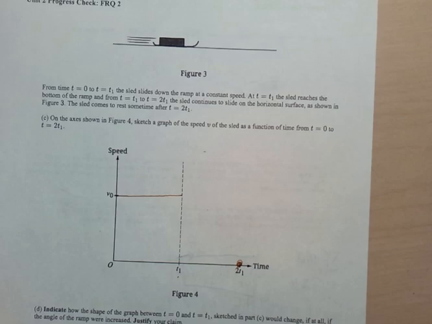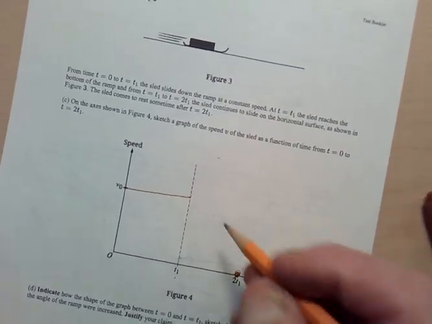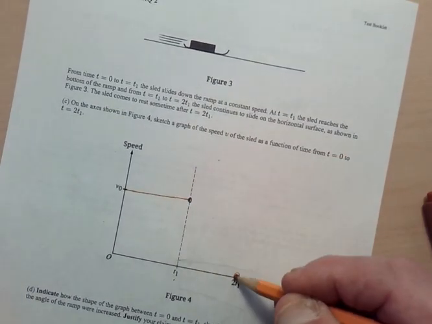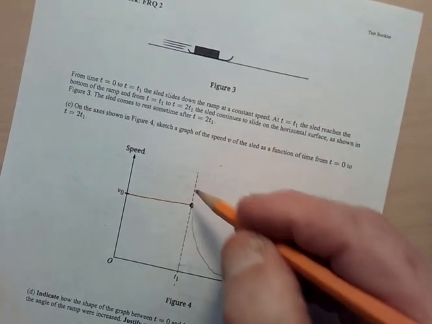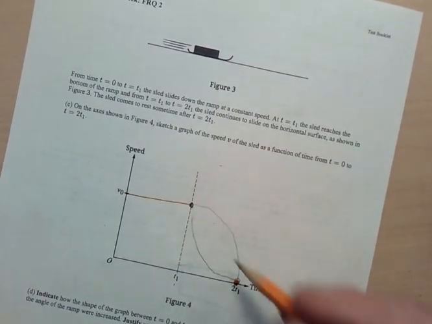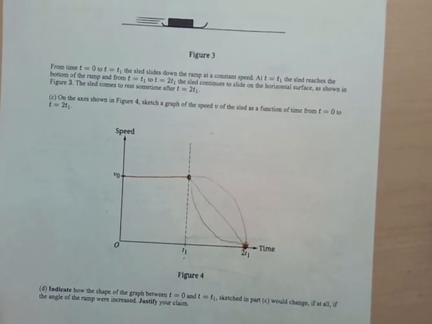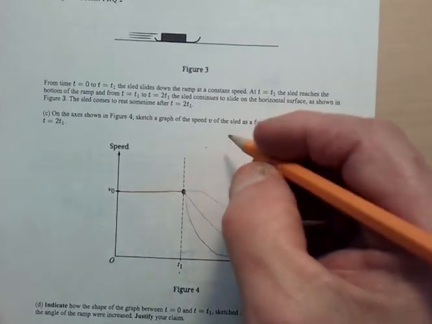Now, I guess the question is here, how do I connect this point to this point? Is it kind of like this? Is it like this? Or is it like this? It's one of those three. It's got to be. Which one is it? I don't know. Well, let's go figure it out.